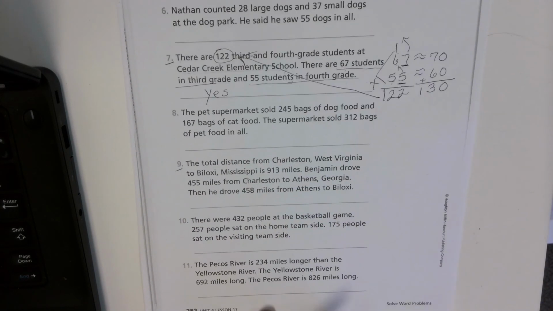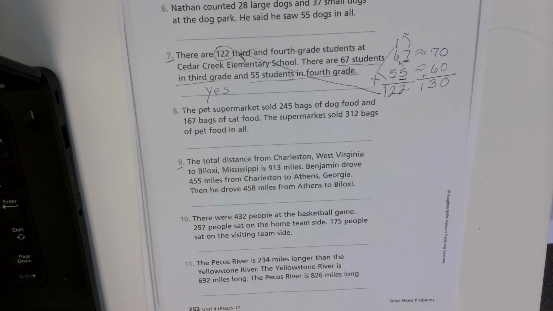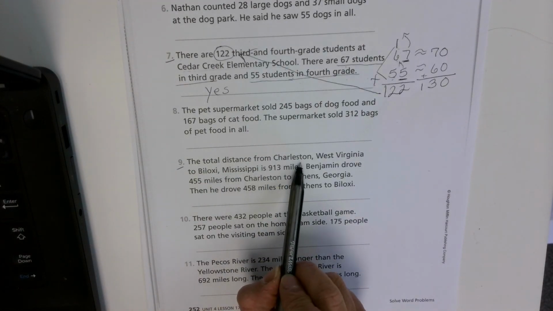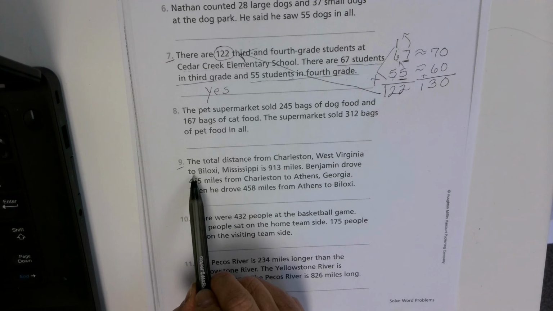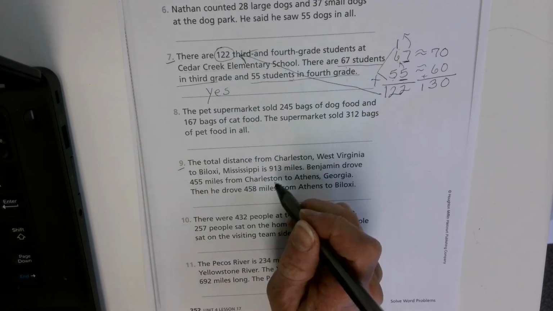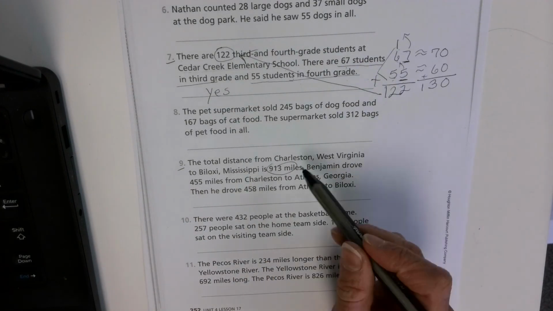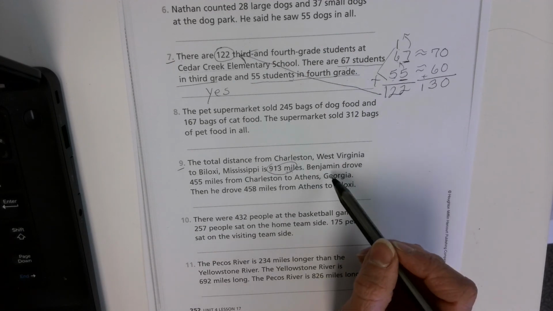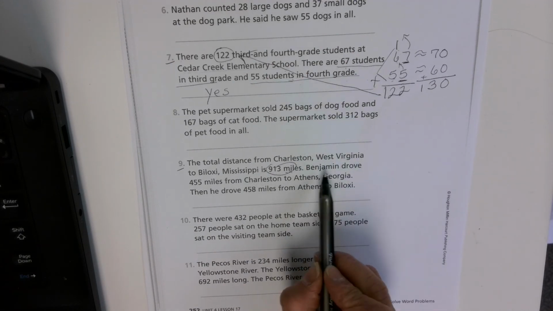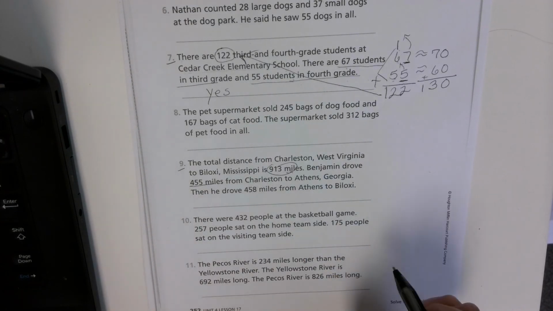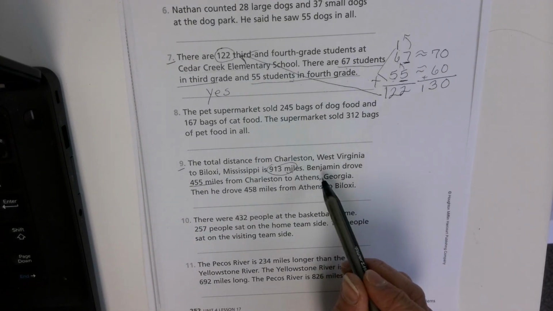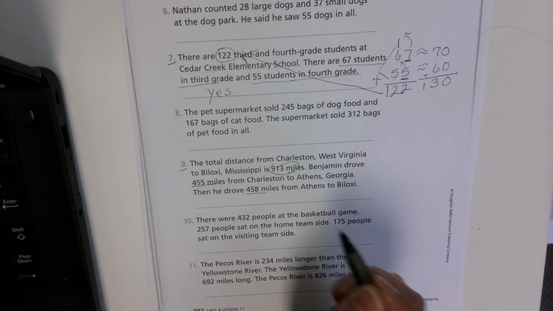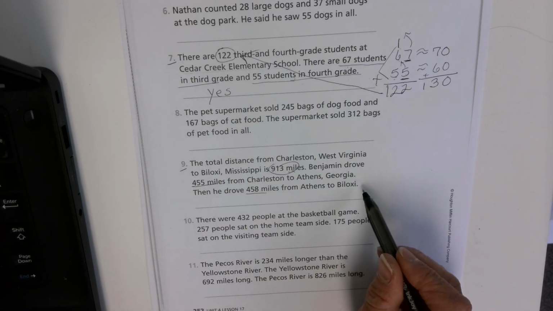Now let's look at one more like this because you're going to do these on Think Central today. The total distance from Charleston, West Virginia to Biloxi, Mississippi is 913 miles. That's the answer. They're giving you the answer. Now we have to see if it's reasonable. Benjamin drove 455 miles from Charleston to Athens, Georgia. Then he drove 458 miles from Athens to Biloxi.